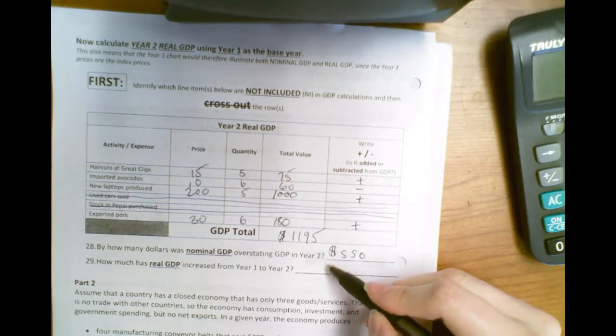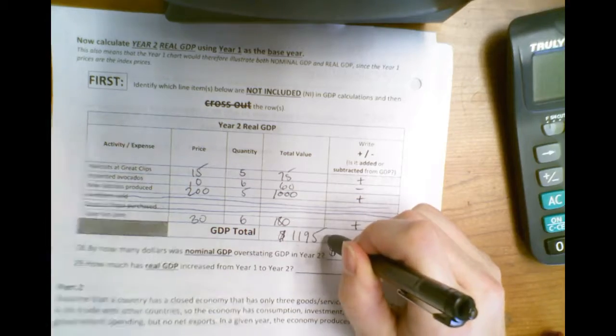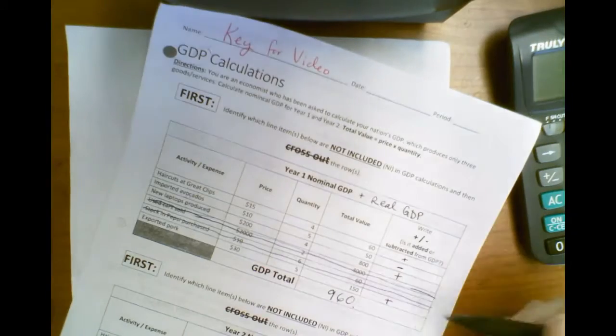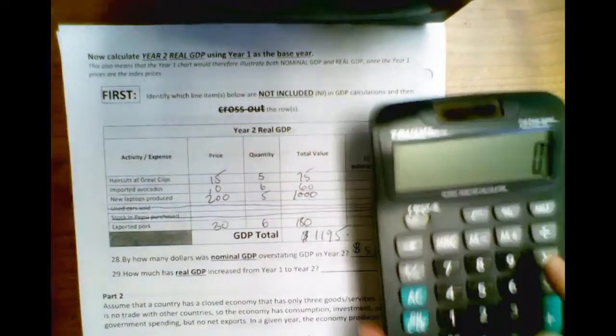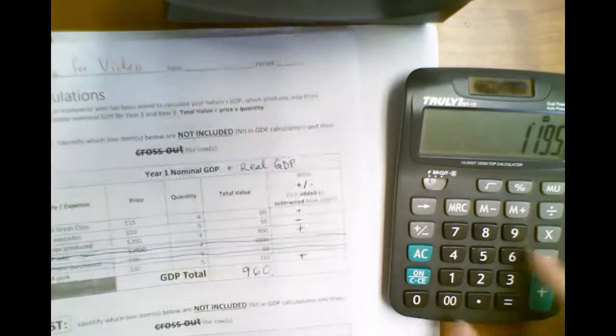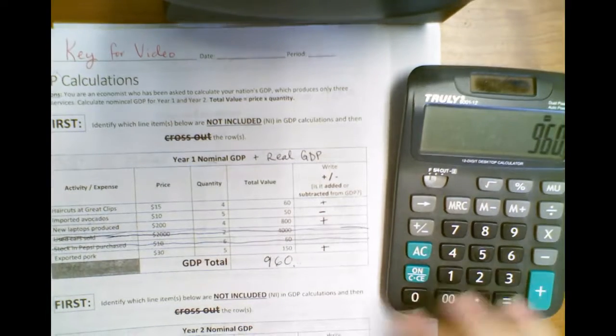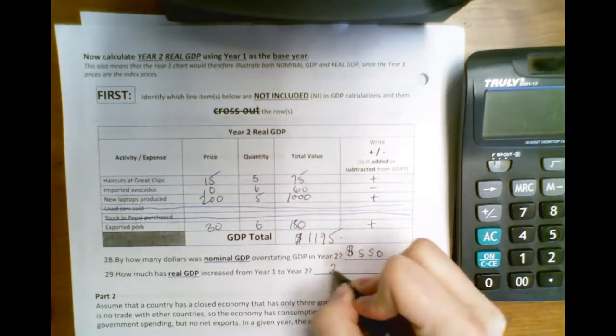So we want to know how much real GDP has increased. Here's real GDP for year 2. Here's real GDP for year 1. Find the difference. So 1195 minus 960 equals 235.